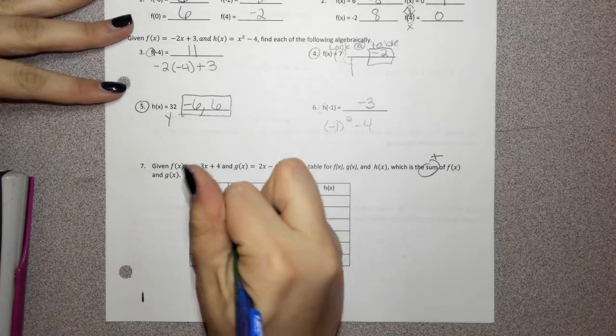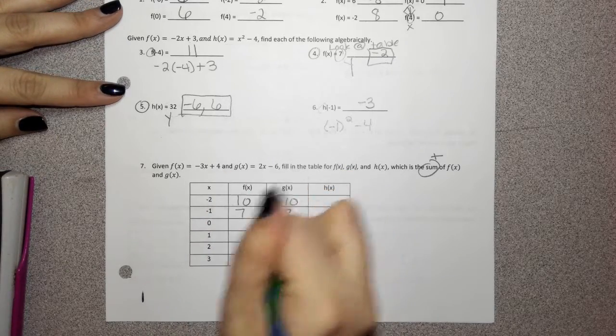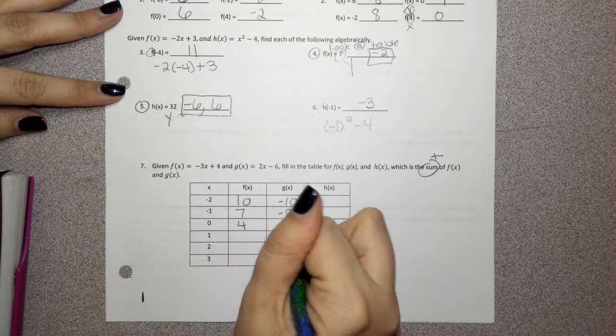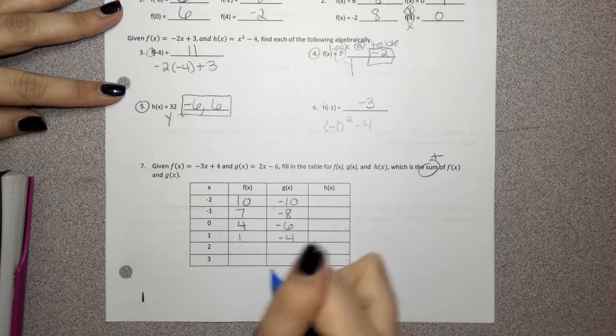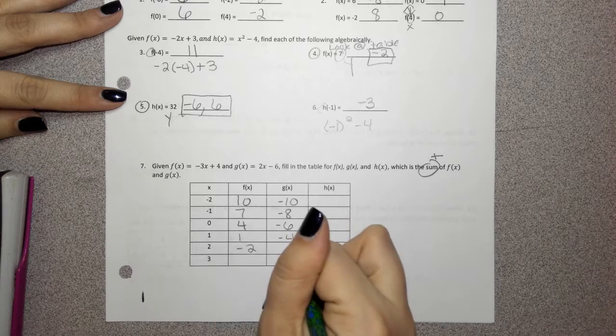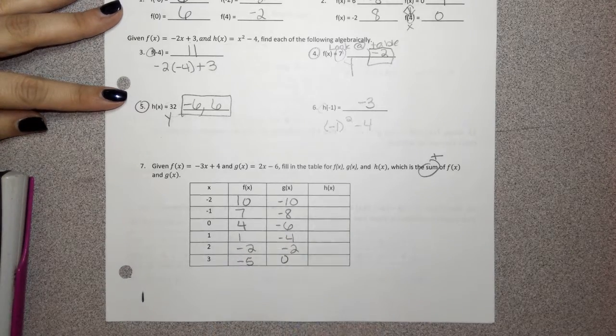So I have 10, -10. 7, -8. 4, -6. 1, -4. -2, -2. -5, and 0.